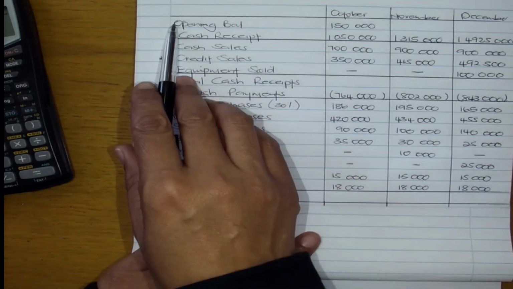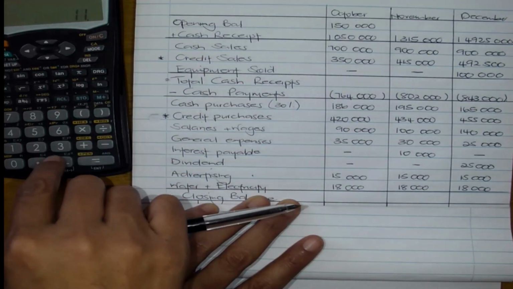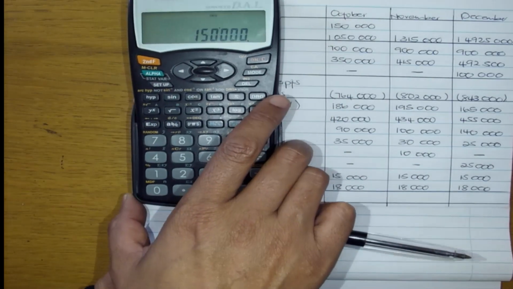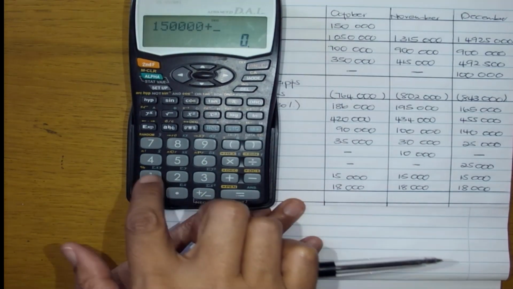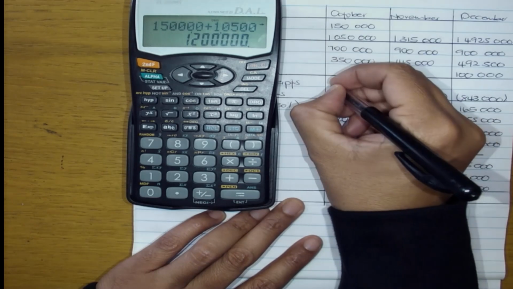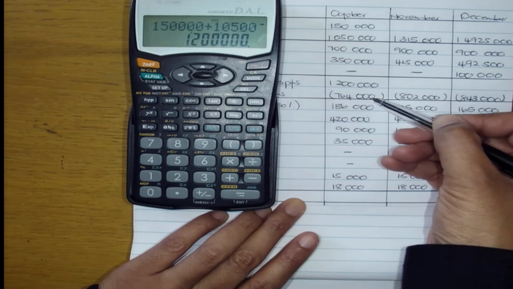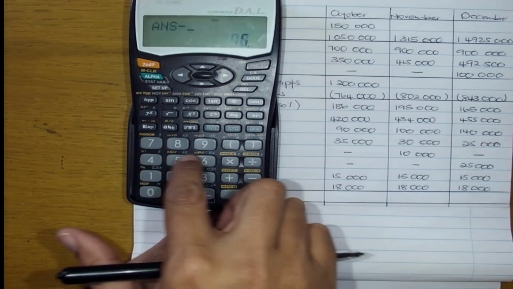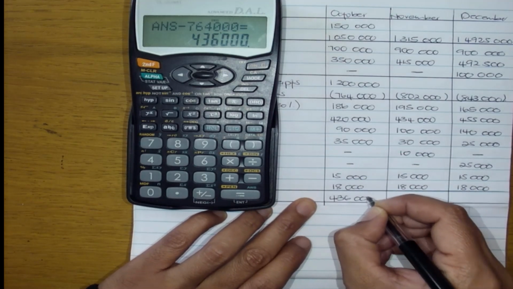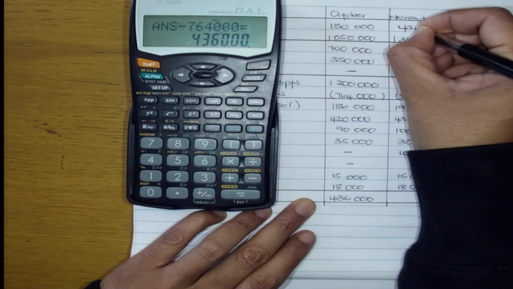And now I'm just going to follow my framework, right? I'm going to say opening balance plus cash receipts gives me my total receipts. So my opening balance is 150. Let's put it there, 150 plus my 1050 equals to 1200. My total cash receipts minus my cash payments, 764, is equal to 436. Closing balance for 1 month is always opening balance for the next month, 436.